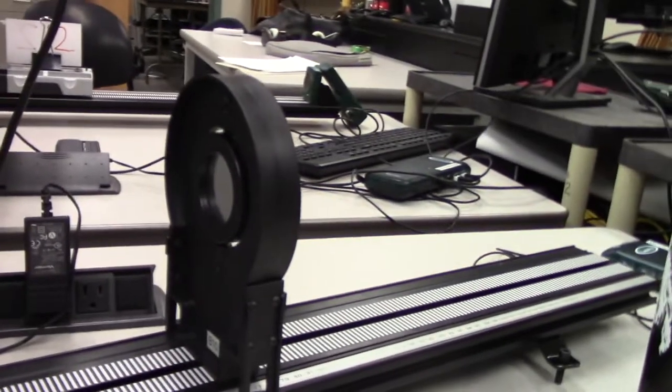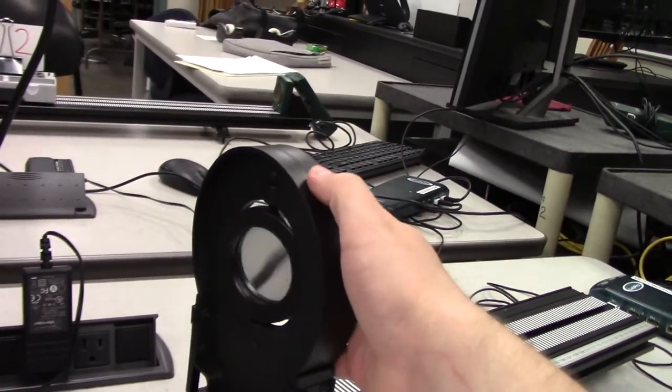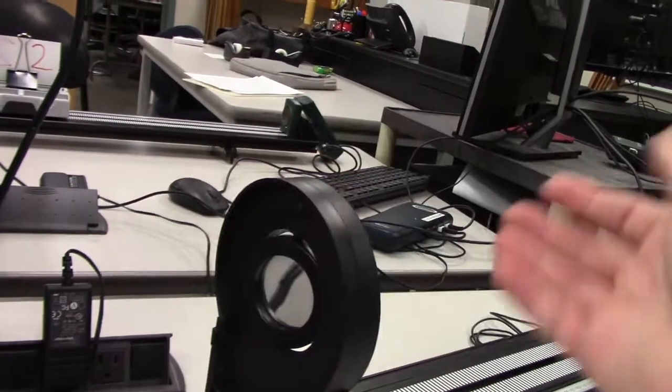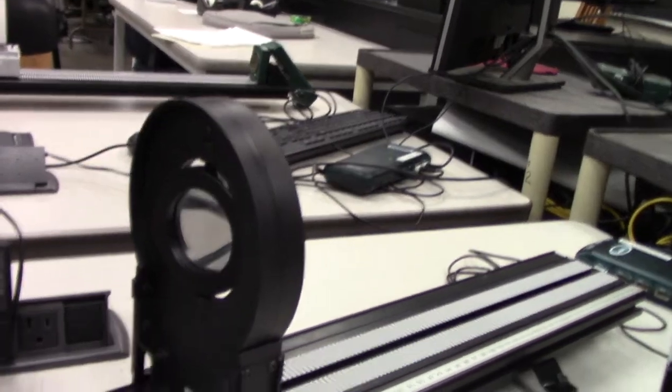Okay, if we go to the far right side of the track, we have a concave mirror. And this mirror actually can be adjusted. You can rotate it in place like this to get the reflected image to go in any direction you want it to.